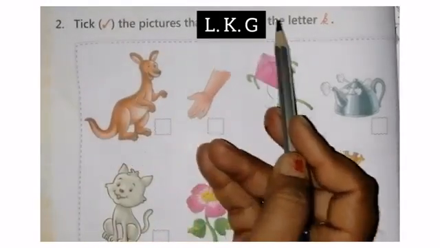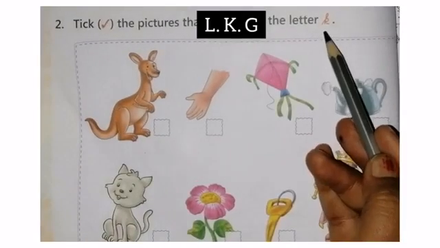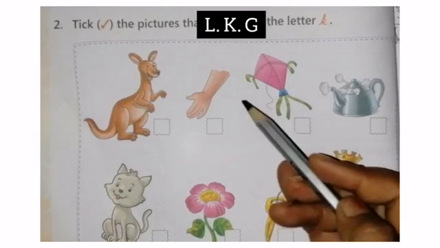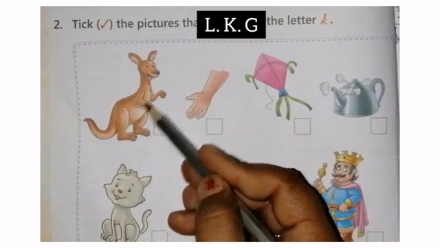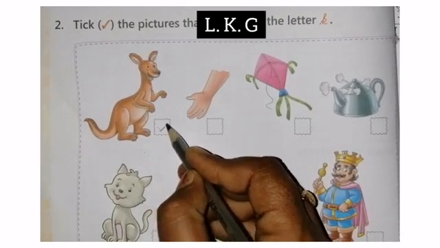Number 2. Tick the pictures that begin with the letter K. Students, these are pictures. We have to tick the pictures that start with the letter K. Let's start. What is this? K for kangaroo. So we will tick here.